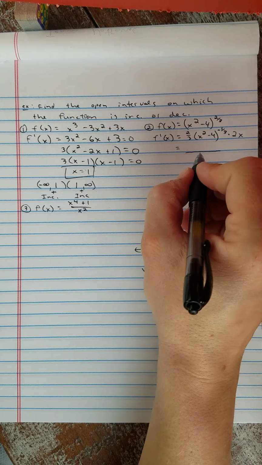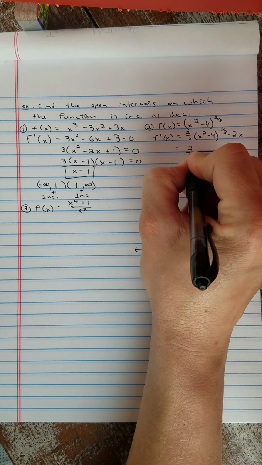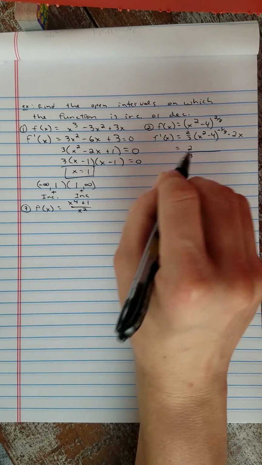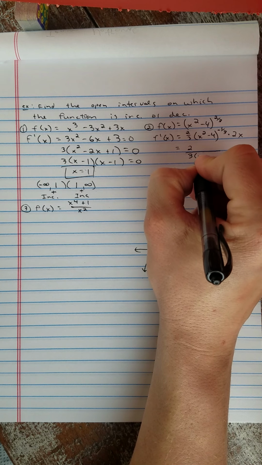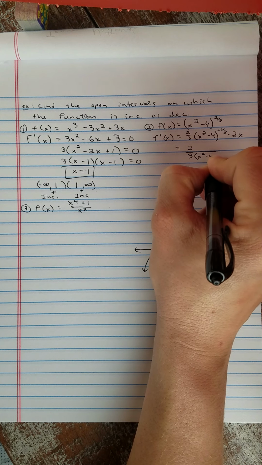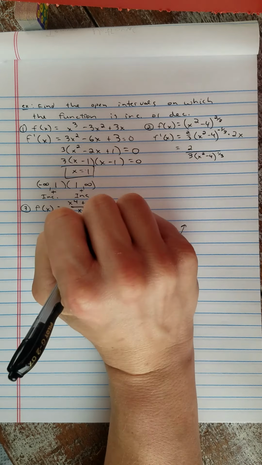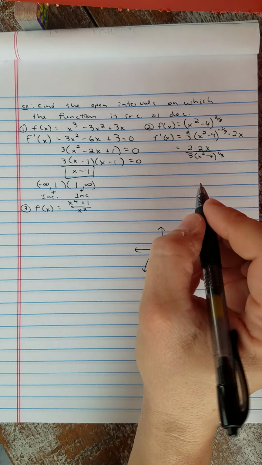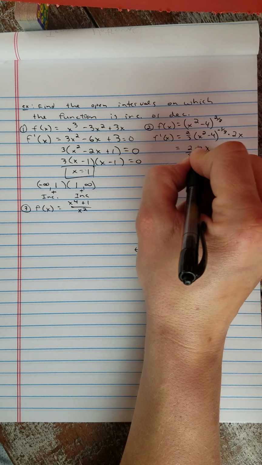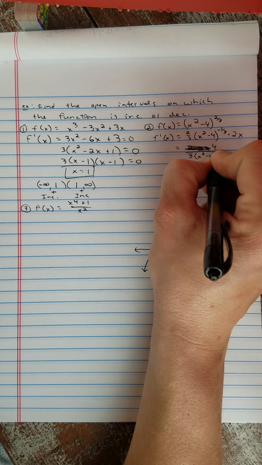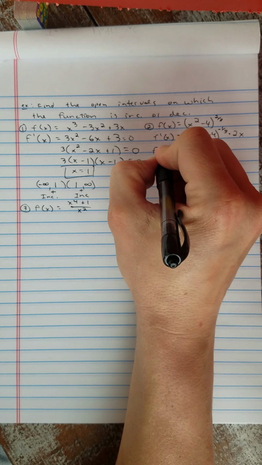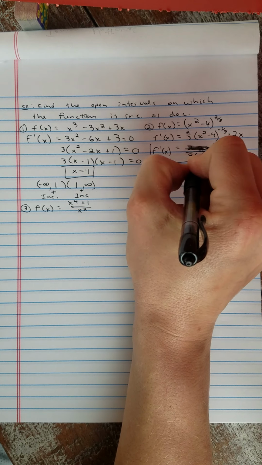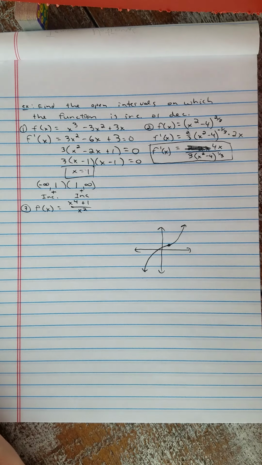differentiation rules. So I'm going to clean this up. Here's my 2/3 in my fraction. This whole thing needs to move to the denominator, x squared minus 4 to the 1/3. And then I can put this 2x up top. So basically what I can do now is 2 times 2x on top. I can just rewrite that as 4x. There's my derivative. My derivative is 4x over 3 times x squared minus 4 to the 1/3.